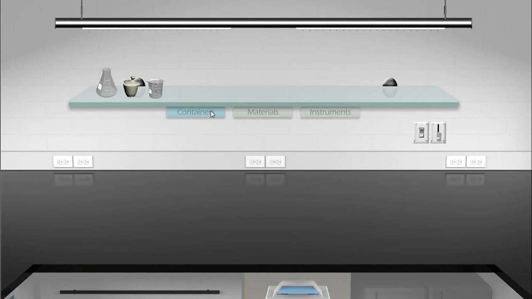To begin this experiment, we will pull two 50 milliliter glass beakers from the shelf and place them on the workbench. The reason we are using glass beakers is to hold our solutions of sodium hydroxide and nickel 2 chloride. This is beaker 1, and this is beaker 2.